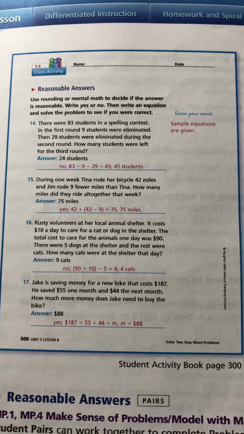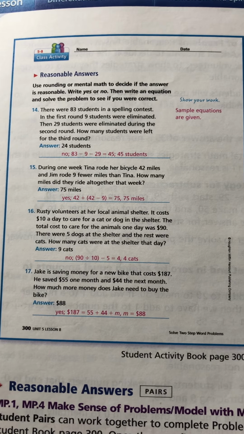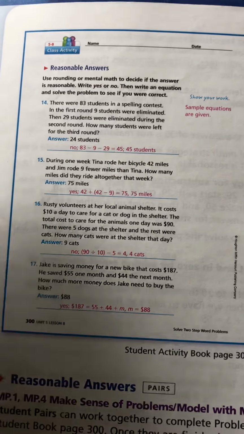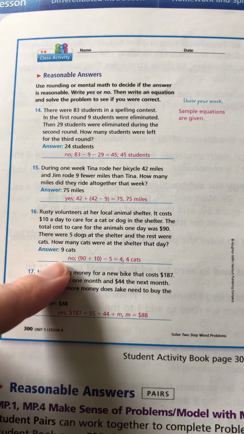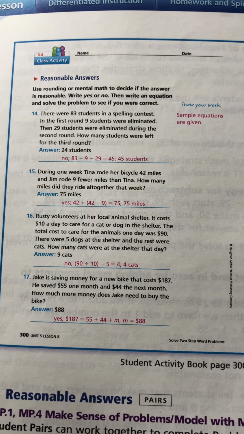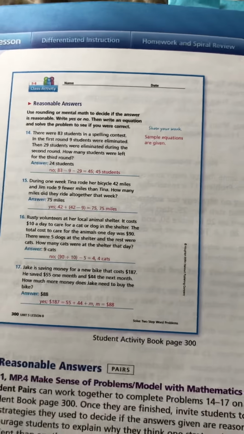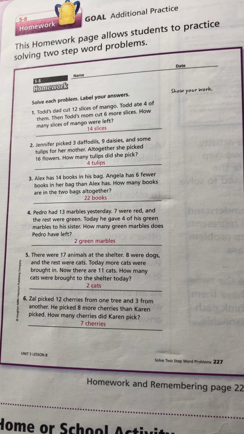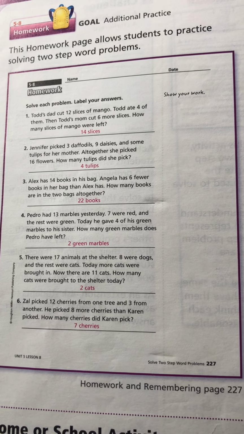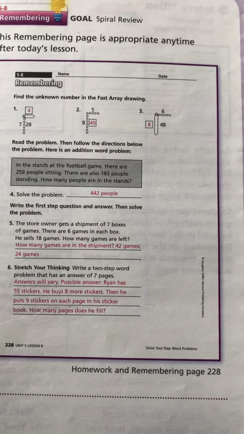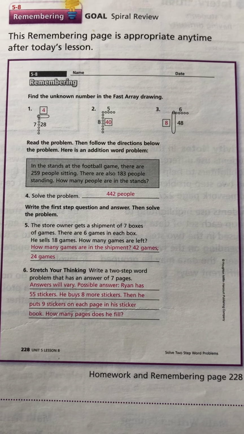And here's page 300. Same concept. We even start to see the introduction of some parentheses, which I think is very important with this. And then we take a look at our homework for that night on Thursday. Here are our answers for page 227. And the backside, here's page 228.